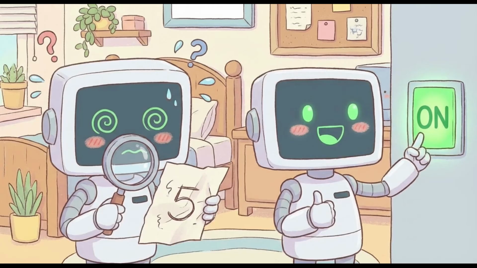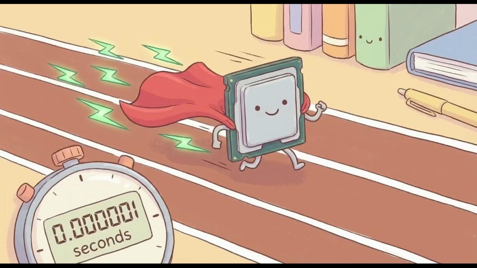Here is the mind-blowing part. Computers can flip these tiny switches billions of times every single second. They are so fast that they turn simple binary code into complex worlds before you can even blink.